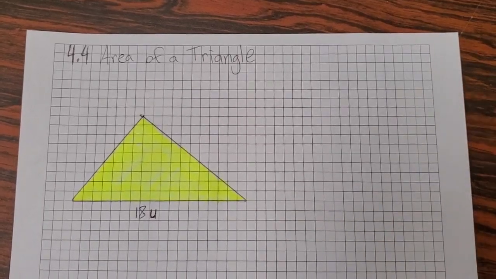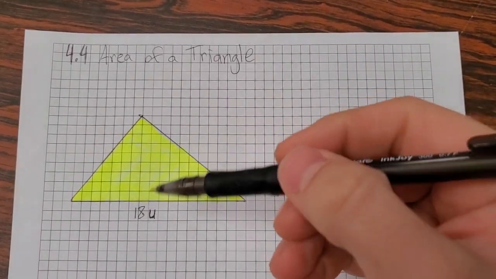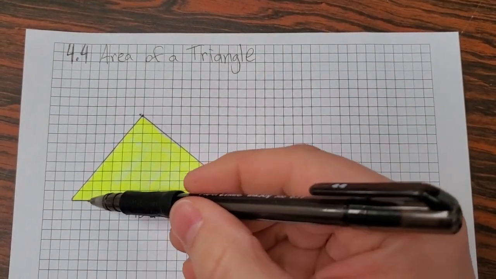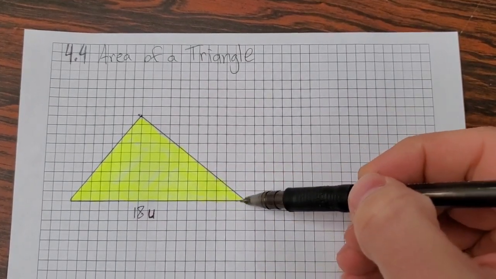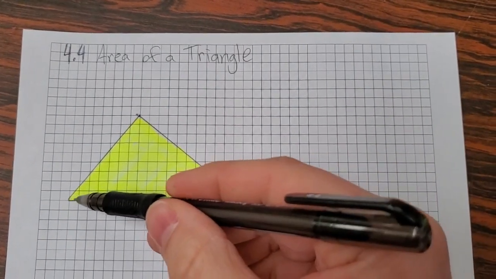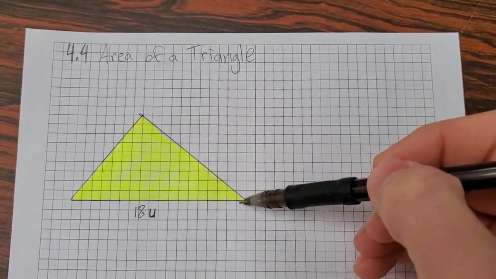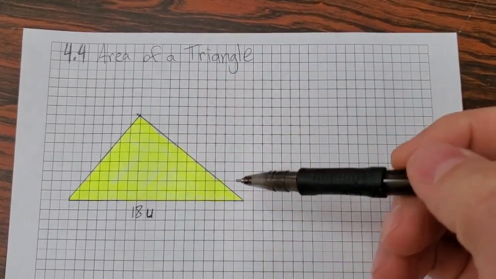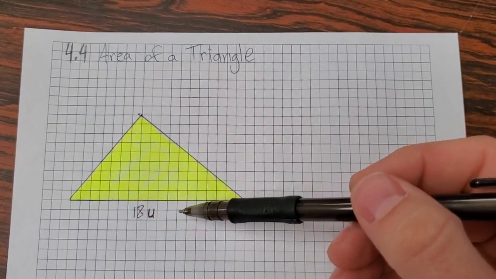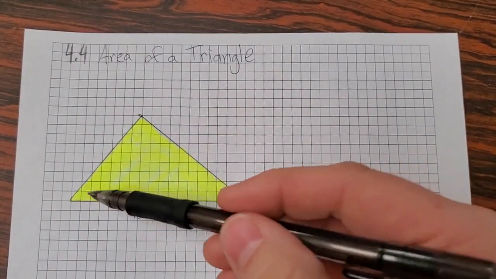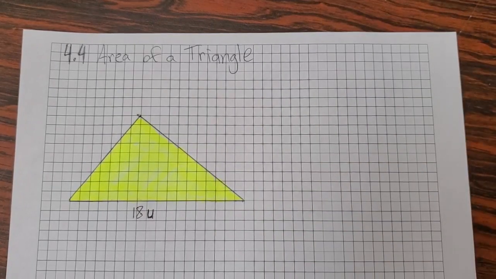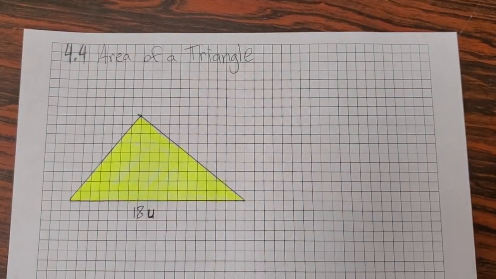Here I've drawn a triangle, and if I count all these little squares across, there's 18 along the base here of this triangle, this bottom part. I chose this as the base because it's the one that actually has a measurement of these different square units. Now, I know that this is half a centimeter for each of these, but sometimes you might not be able to use the convenient units.